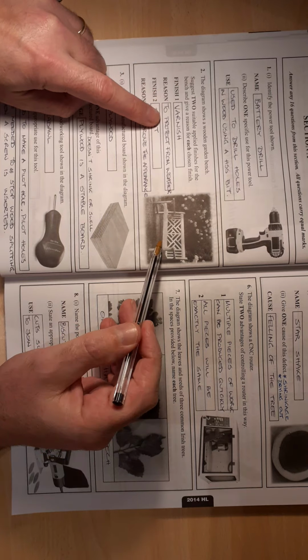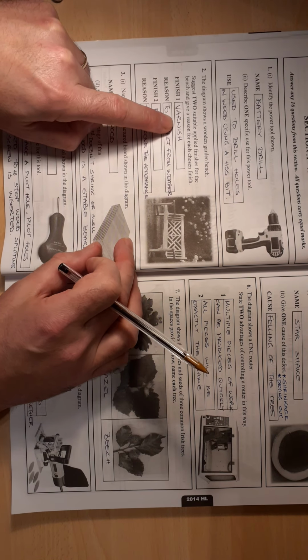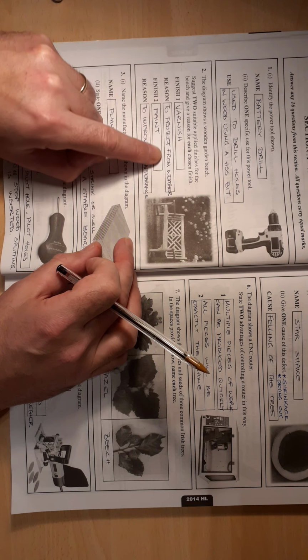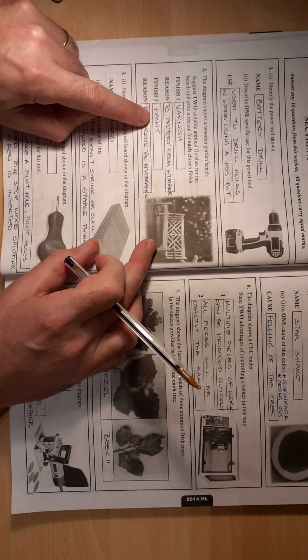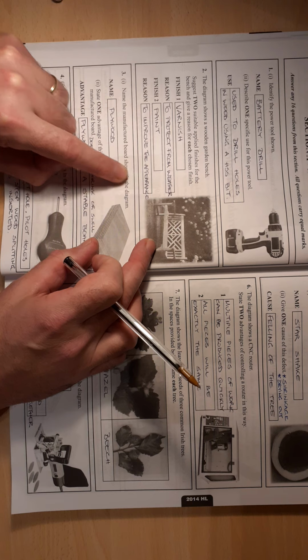Question 2 shows a garden bench, and they want you to name a finish that you could put on it and give a reason for it. So varnish could be used to protect the bench from weather. Paint could be applied to the bench and that could improve the appearance of it.